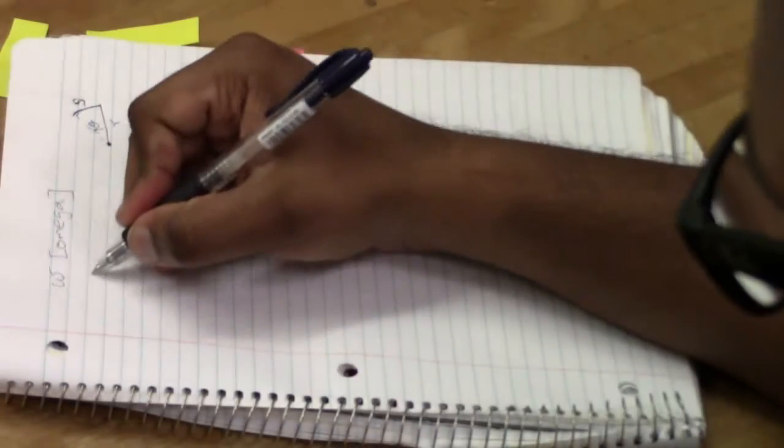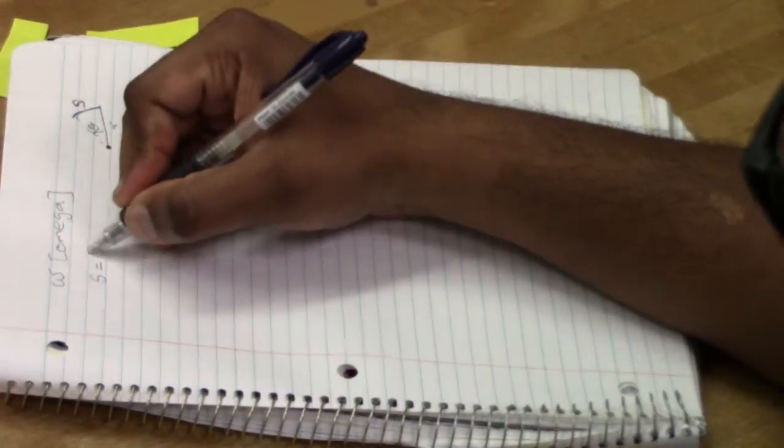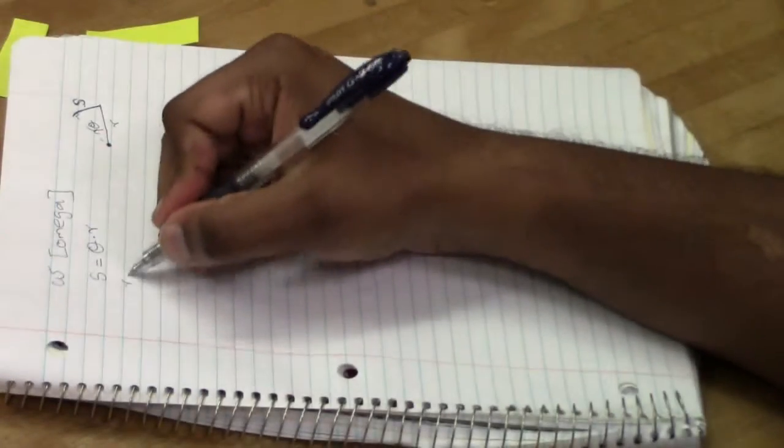The distance traveled along the arc is called the arc distance, let's say s. In mathematics, s is equal to theta times r. Remember, r is constant.